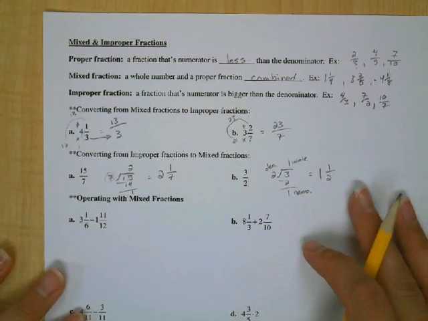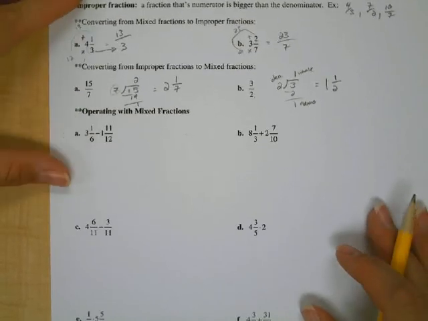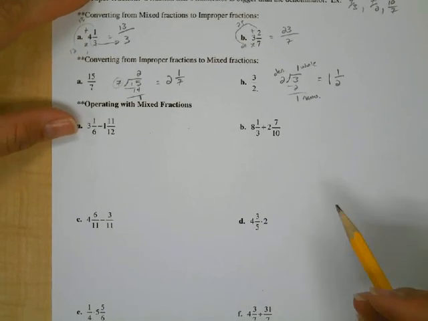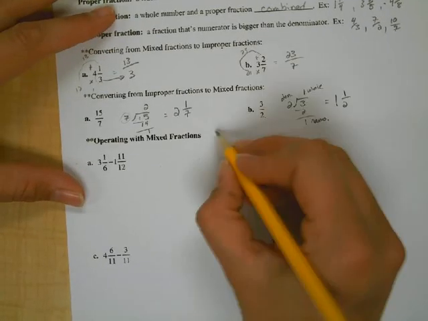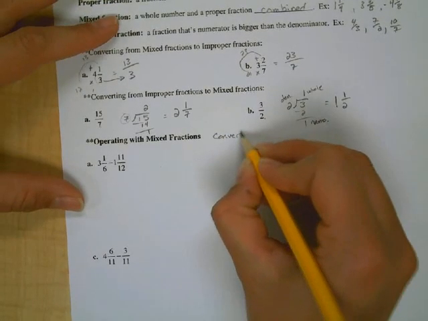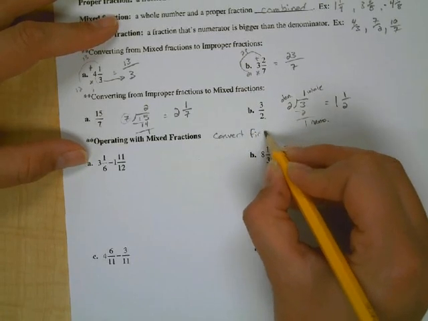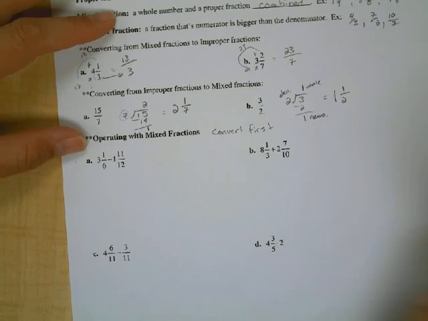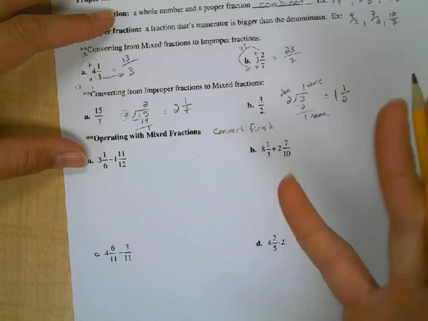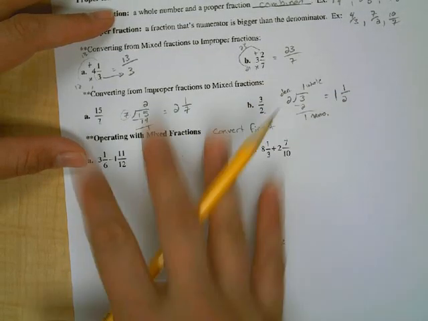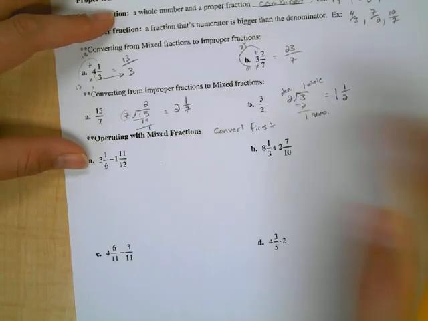Alright, so now the very last section, finally: operating with mixed fractions. Whenever I go to operate with these things, I want to first convert them. Convert first. That is my suggestion to you. There are many other ways, and if you are comfortable enough, I can work with whole numbers and fractions all at the same time. There's nothing wrong with that. I am not going to do that. I'm going to keep it as simple as possible, and I'm going to do the same thing every time, so I'm going to convert first.